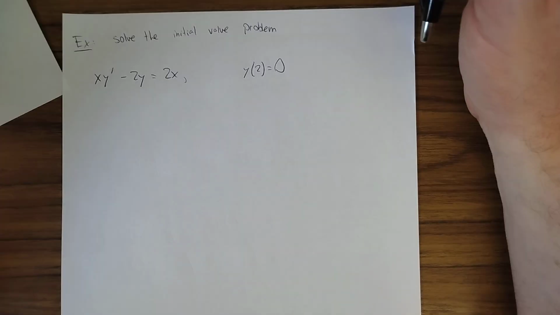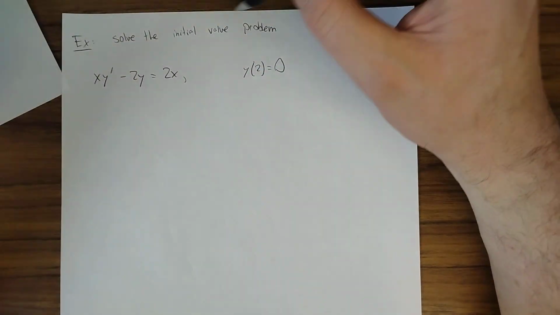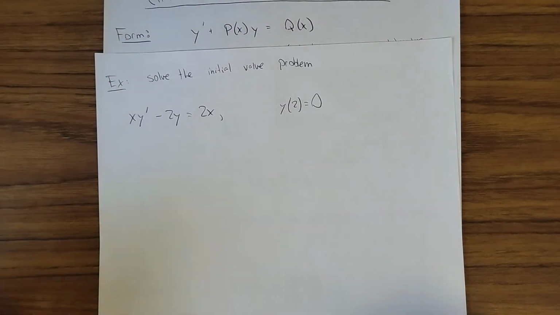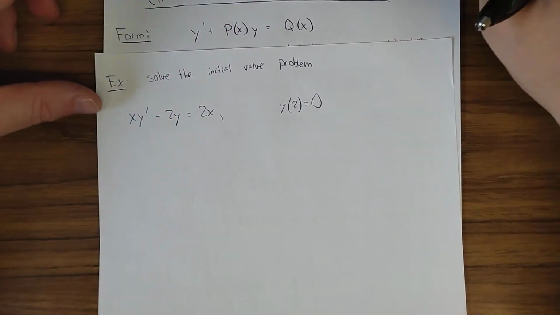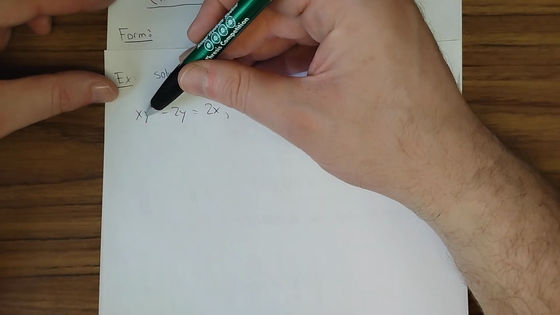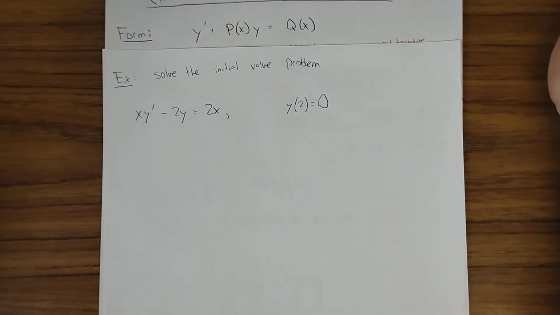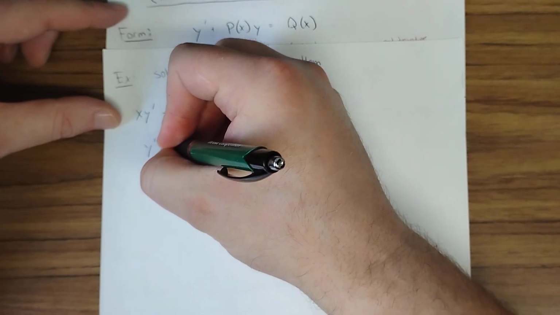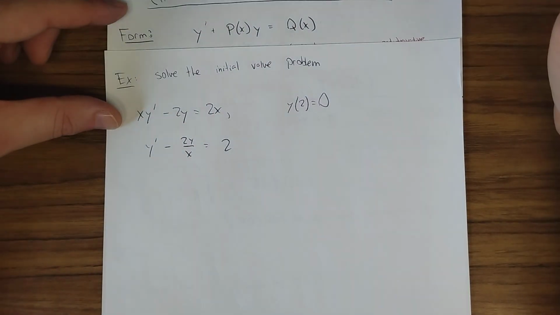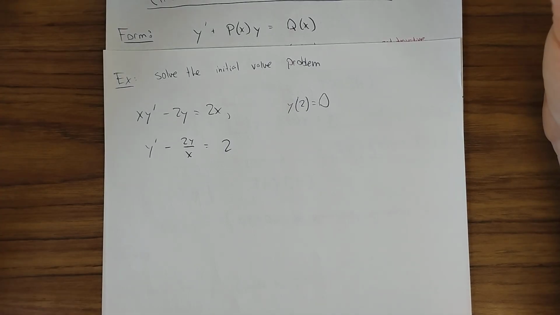So let's do an example. We're going to solve this initial value problem. So first of all, it's not really in the correct form. I'm not supposed to have anything on my y prime. I've got this x here. So I'm going to fix it. I'm going to divide everything by x. Okay, now it's looking better.